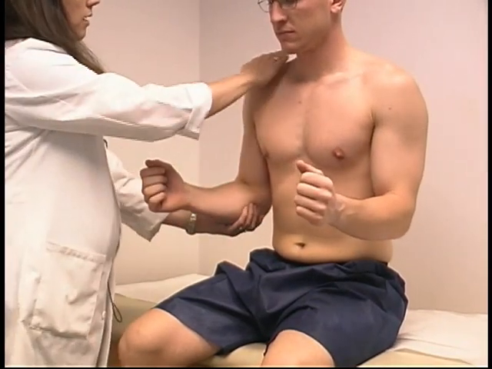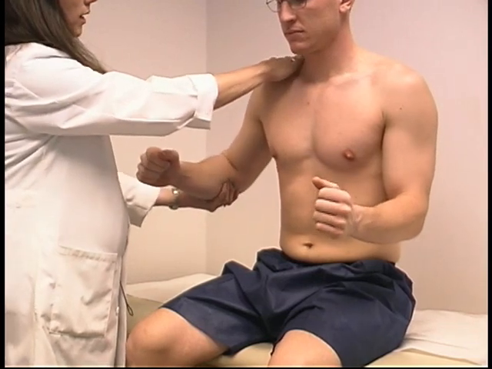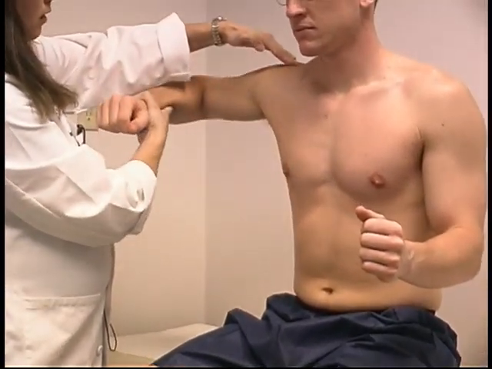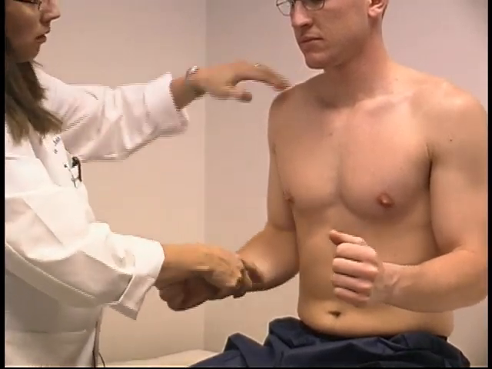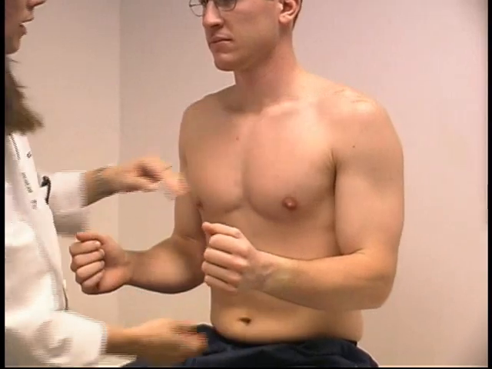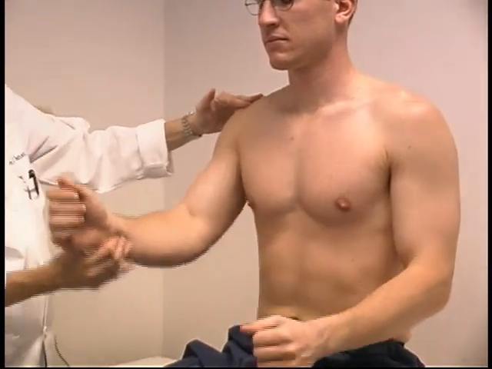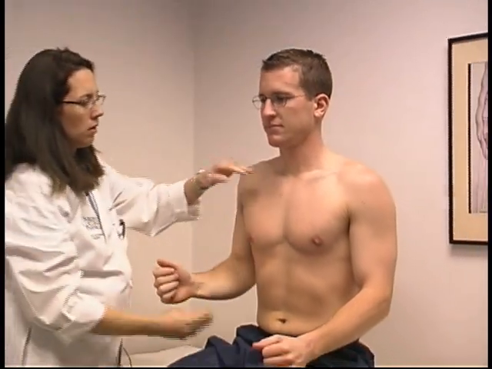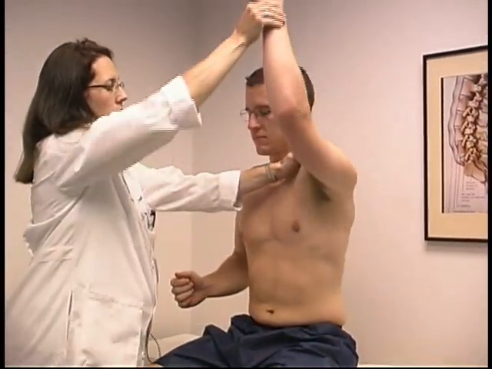The next is abduction. So we hold on to the shoulder blade, and you just want to bring straight abduction and straight abduction. The next is forward elevation, straight elevation up, and straight elevation up.